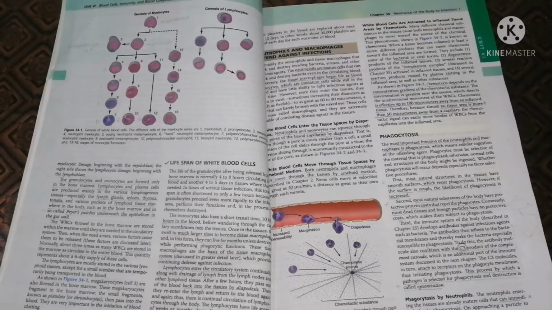Also note that the susceptibility of bacteria to phagocytosis is increased due to the involvement of complement factor C3, and this is known as opsonization. Basically, in opsonization, the bacteria or any other invading agent is made susceptible to phagocytosis by complement proteins.